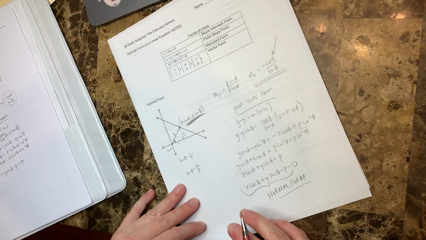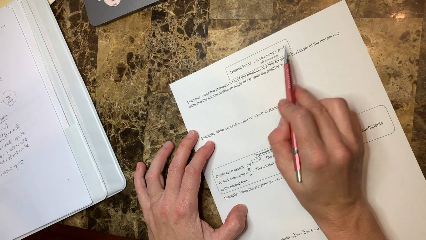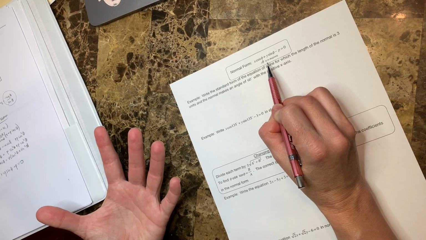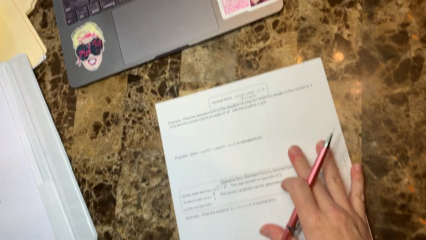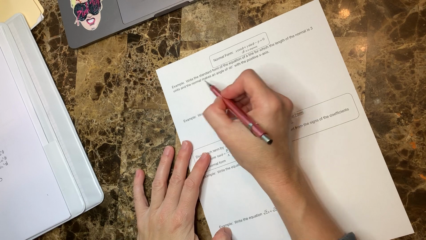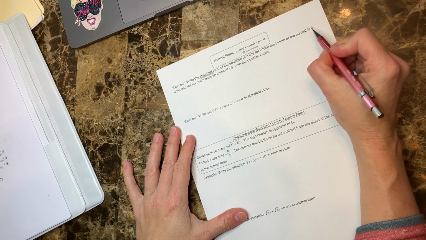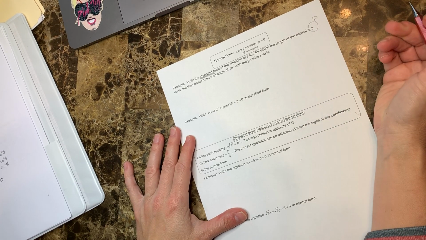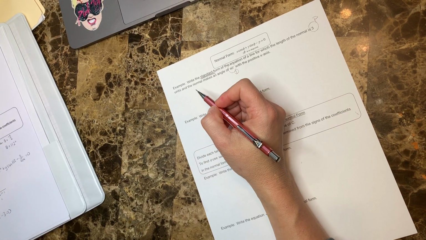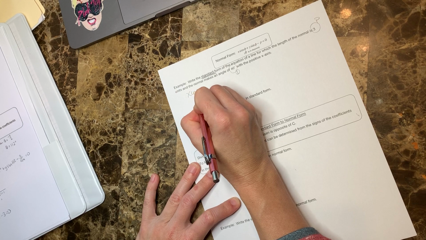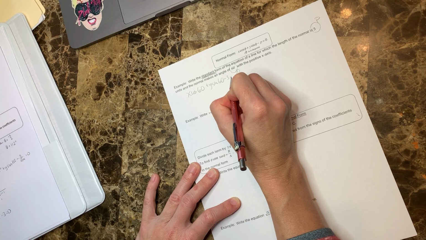Okay, so now when I turn this over, I've got some examples. So here's the normal form. In this formula, phi is in degrees instead of in radians. Okay, so let's write the standard form. Standard form, just a reminder, that's on the back side if you need to look at it. The length of the normal is 3, so p is 3, and the angle, phi, is 60. Okay, so let's plug this stuff in. We have x cosine 60 plus y sine 60 minus 3 equals 0.